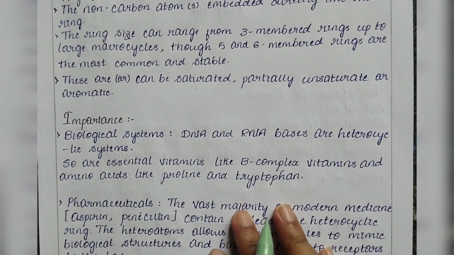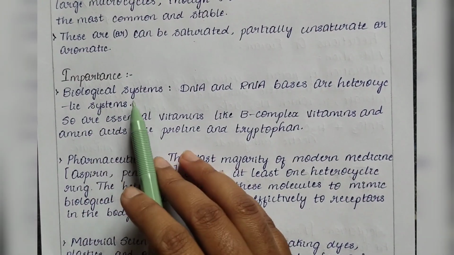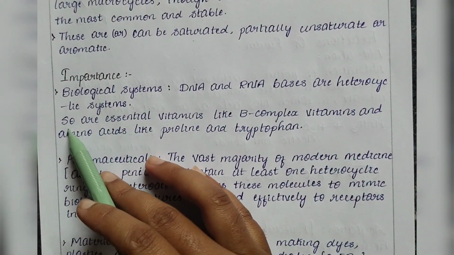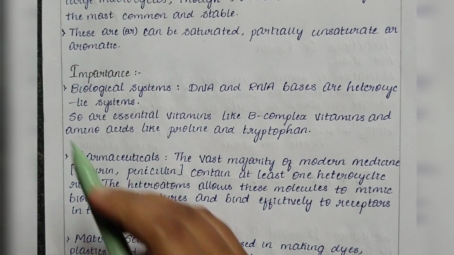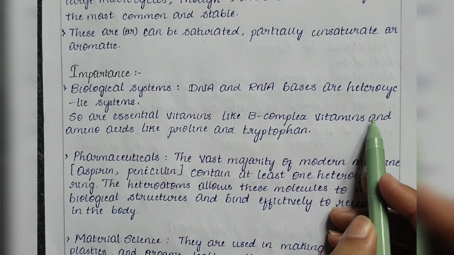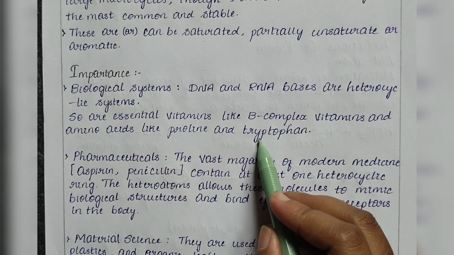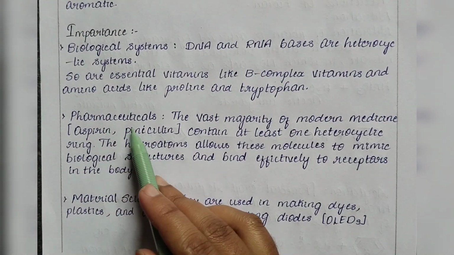What is the importance of heterocyclic compounds? So, the biological importance: DNA and RNA bases are heterocyclic systems. So are very much essential vitamins like B complex vitamins and amino acids like proline and tryptophan. Next importance is in pharmaceuticals.